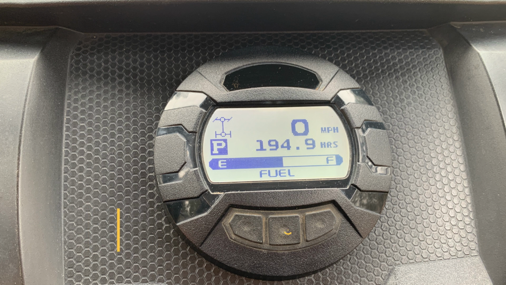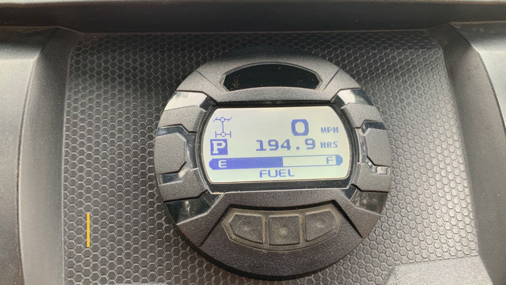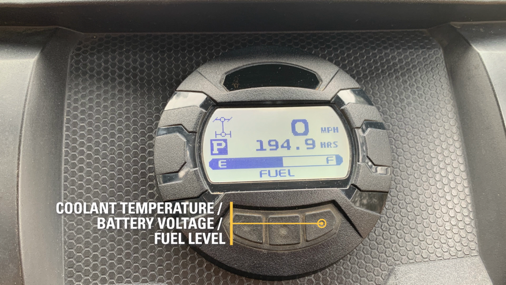The middle button shifts the middle display through the speedometer, RPM, clock, odometer, trip 1, trip 2, and engine hours. The right button shifts the bottom display through the coolant temperature, battery voltage, and fuel level.